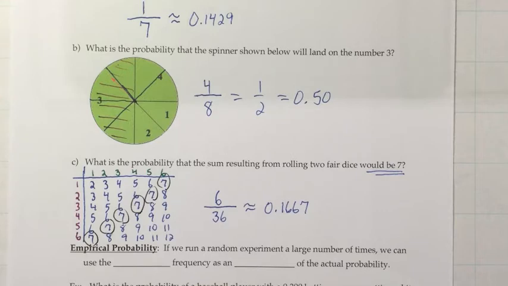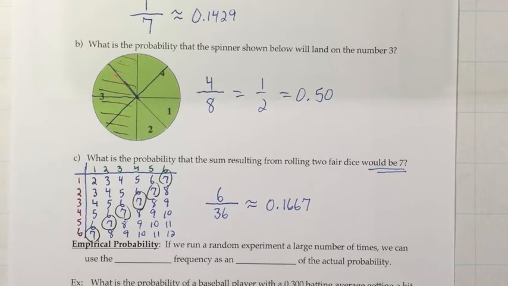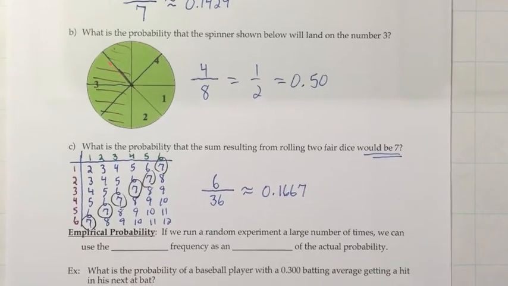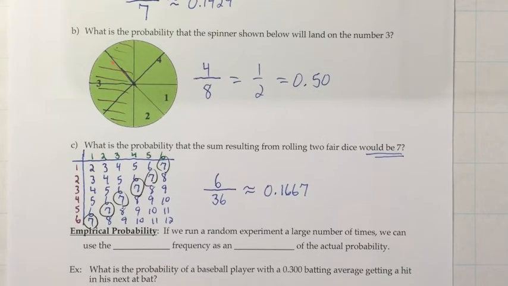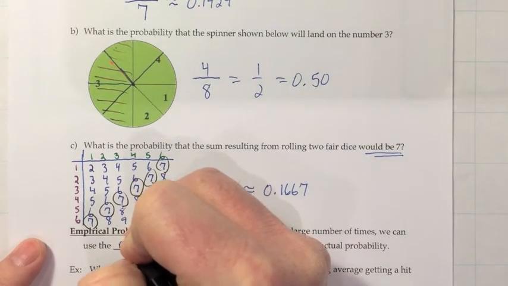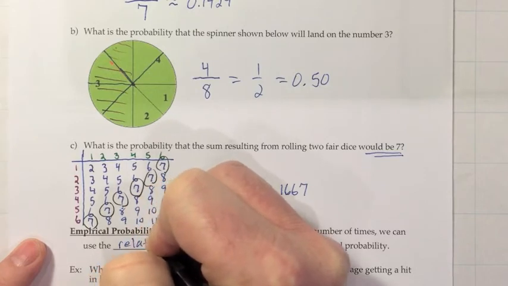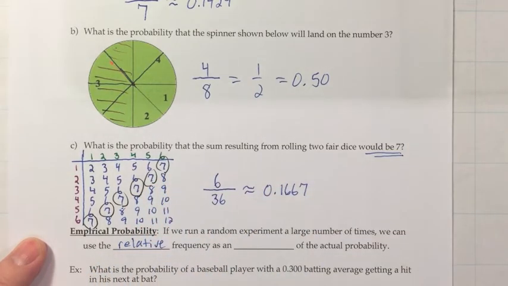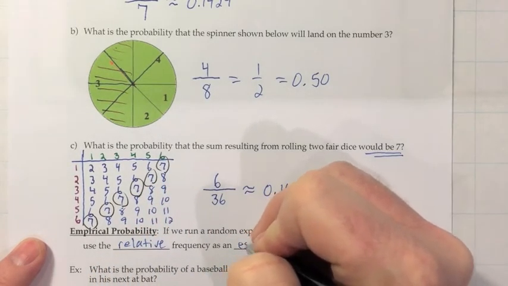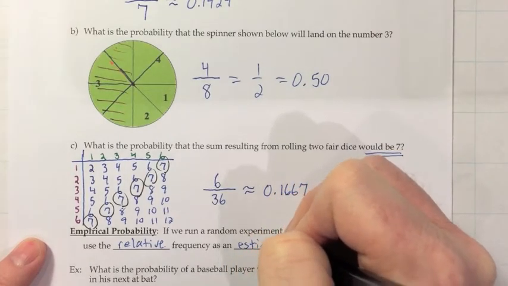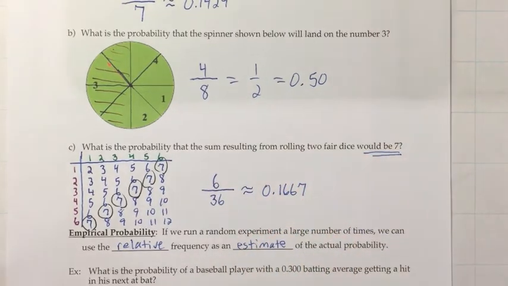All right, so there's another method of probability besides theoretical, which is empirical. And empirical probability, we say if we run a random experiment a large number of times, then we can use the relative frequency as an estimate of the actual probability. And that's good to do when you have a hard time figuring out what all the equally likely possibilities are.